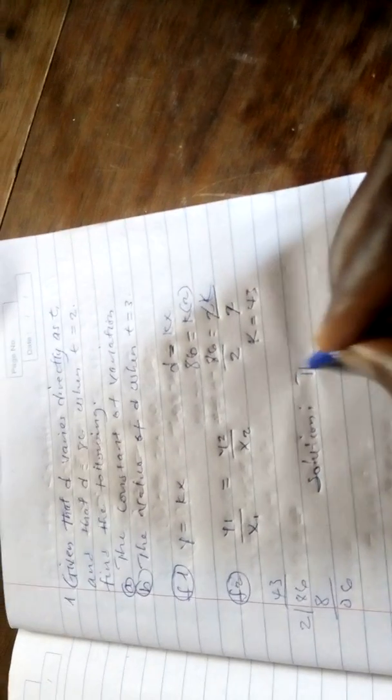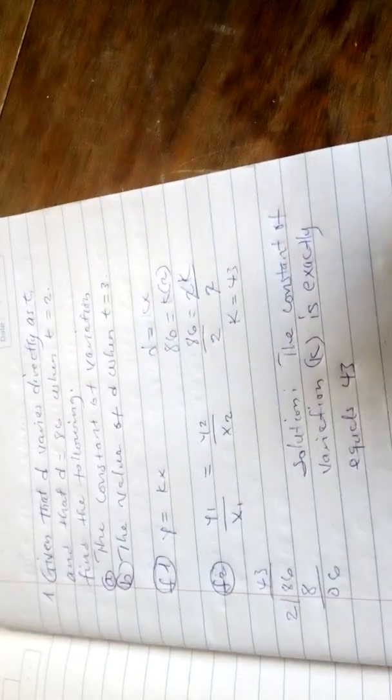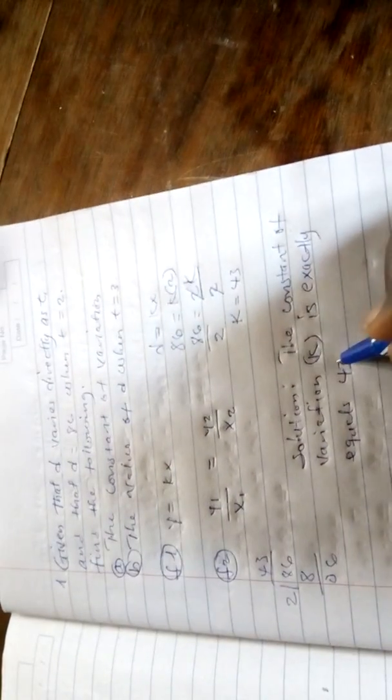So we could say the solution: the constant of variation k is exactly equal to 43. Okay, so the constant of variation here is 43. K is equal to 43.